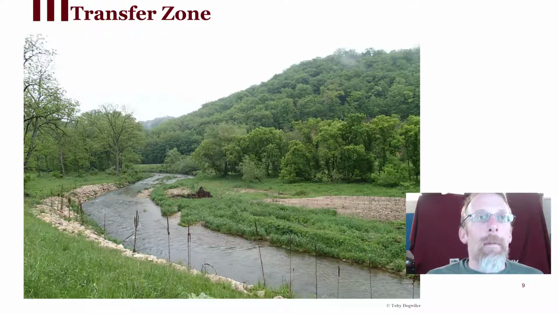Here we have a picture of a transfer zone. This is a picture I took of a stream in southeastern Minnesota. We're in that area where we're not quite in the headwaters. The stream's a little larger. You can see here that the stream is actively meandering. It's moving sediment. You can see some sediment on the bank on the right side of the picture that's been deposited by a recent flood. So this is a typical transfer zone picture.